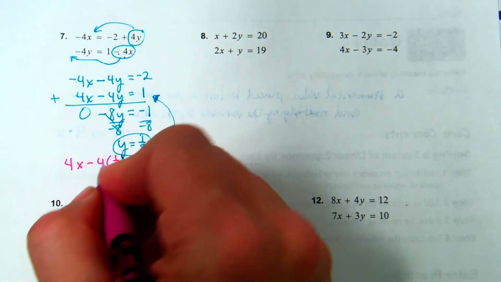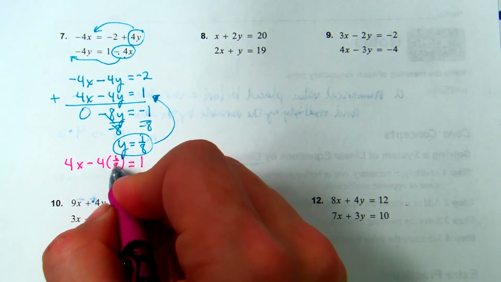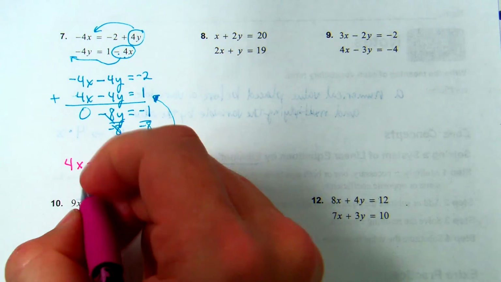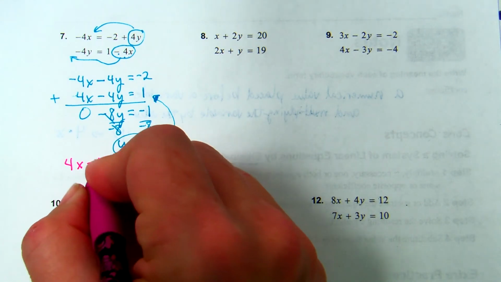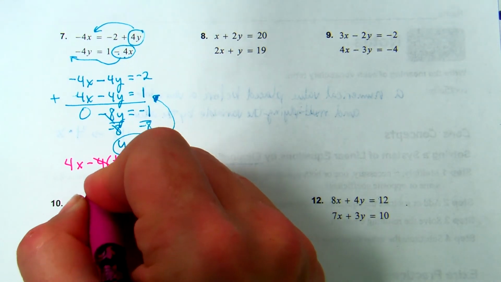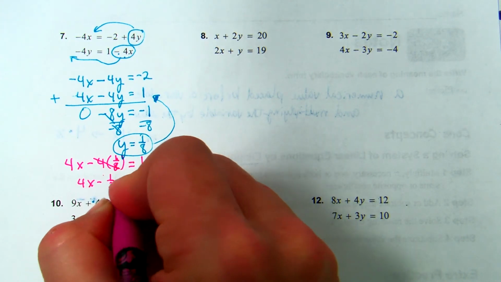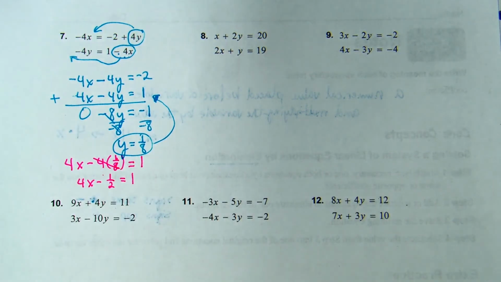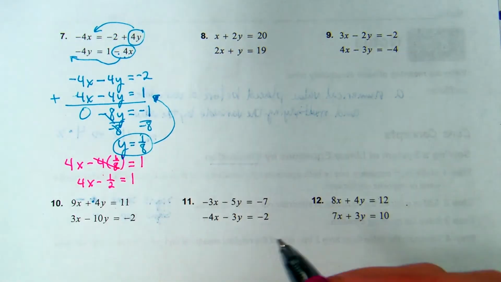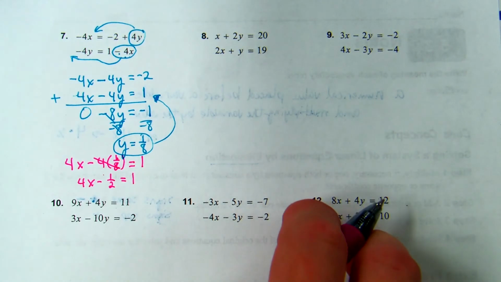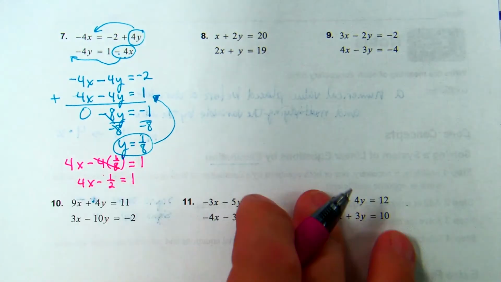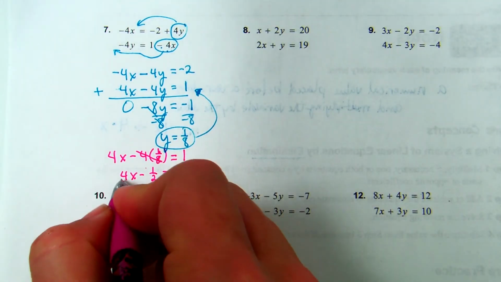Again, 4 times 1 is 4 over 8, which is 1/2. So this whole thing becomes 4x minus 1/2, still equal to 1. I'm going to move this over here to the left side.